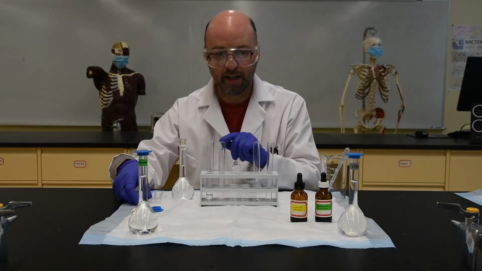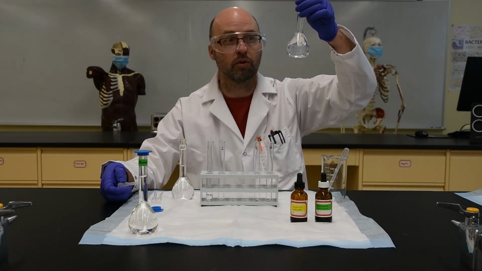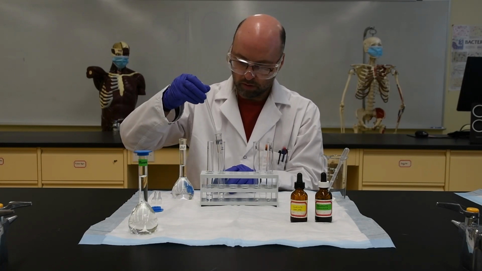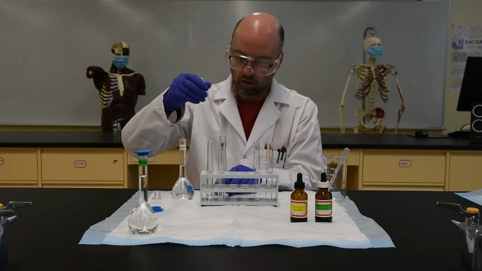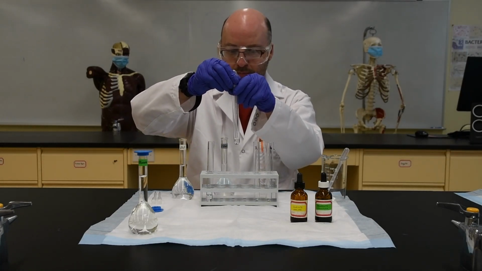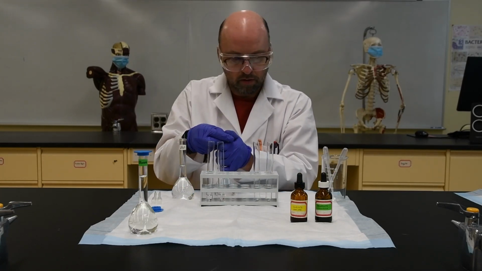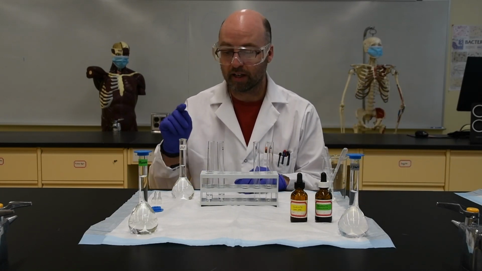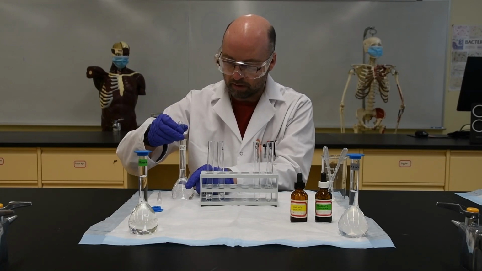There. The second one, I'm going to add 1 ml of the starch solution. Be careful to use different pipettes for each one so that there's no contamination. Put that in there. Tube number 3, I'm going to again put water in, so roughly 1 ml.